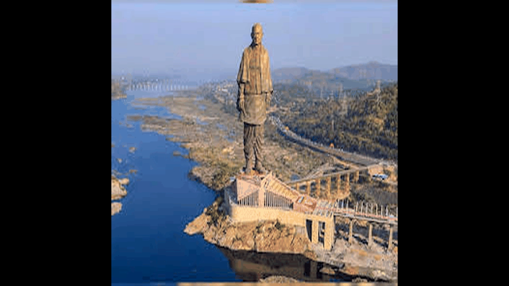Construction of the monument was completed in mid-October 2018, and the inaugural ceremony was held on October 31, 2018, and was presided over by Prime Minister Narendra Modi. The statue has been described as a tribute to Indian engineering skills.